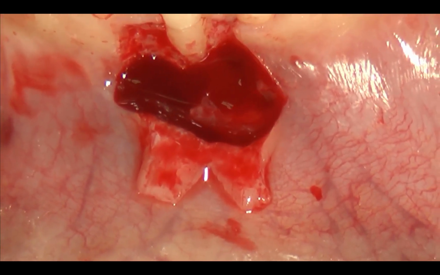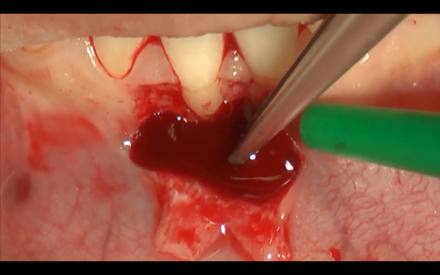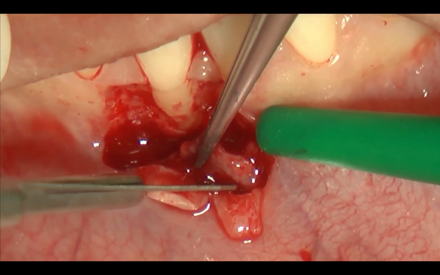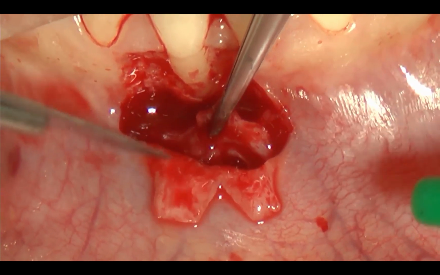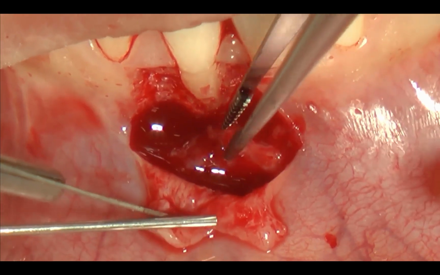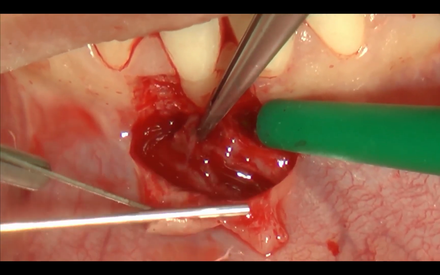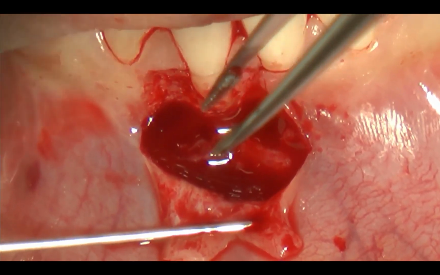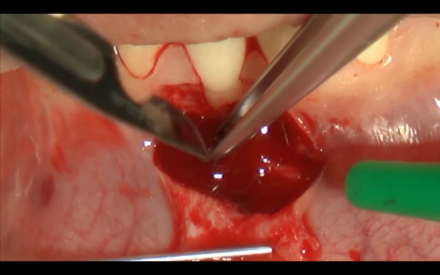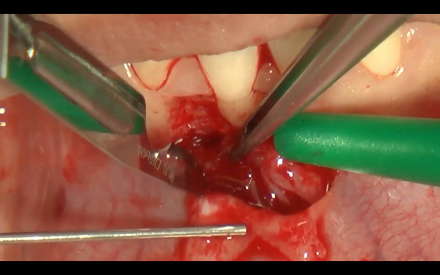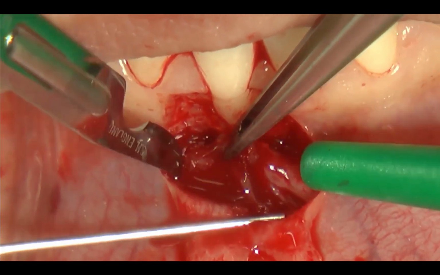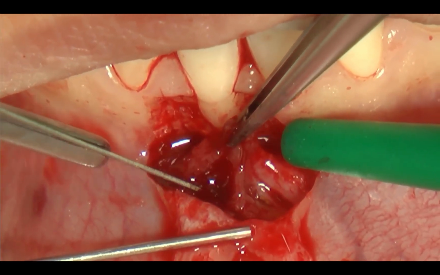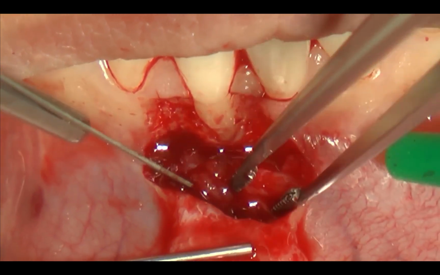So there is one important difference now in the lower jaw, that is the removal of this tissue completely by making an incision perpendicular to the bone, and this is done also at the level of the vertical release incision in order to isolate and remove completely the submucosal tissue.